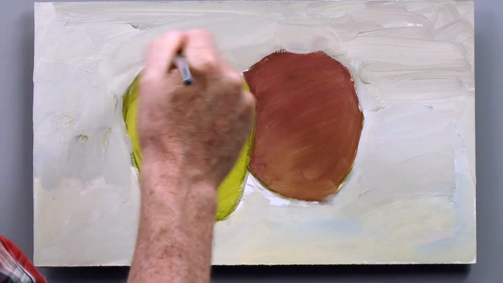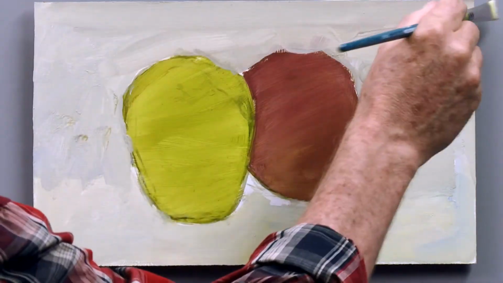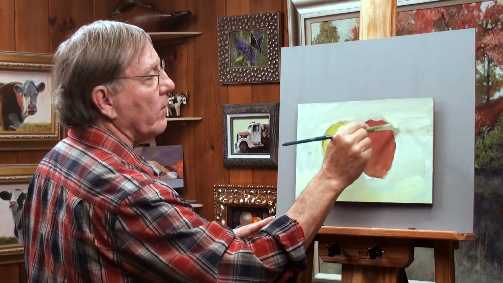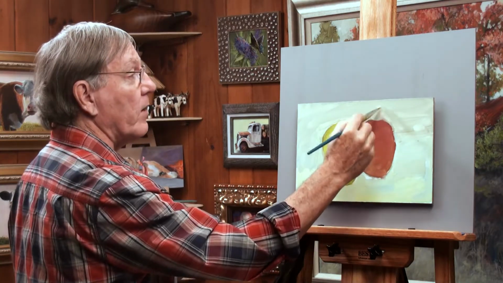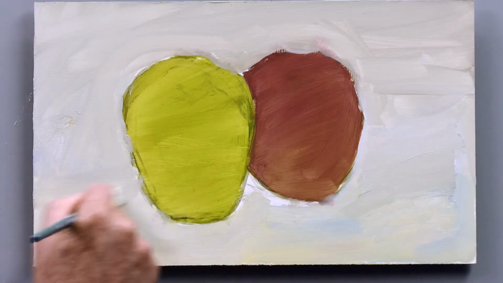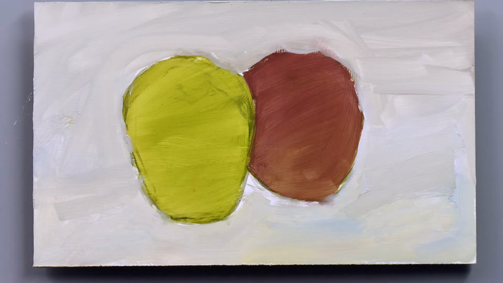So after I apply this, I'm just going to take my brush, go back and forth at different angles and smooth that background out. Now I will be repainting this background, I'm sure, but I just want to get all this covered and get all that white off my board, off my masonite board.